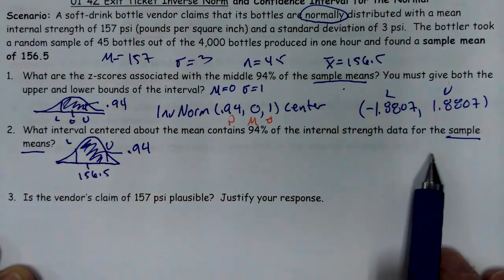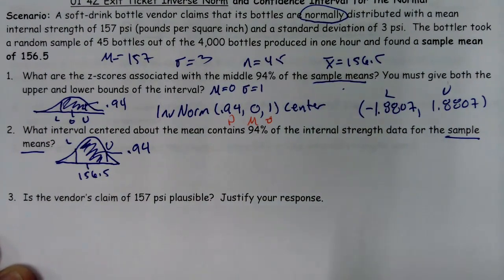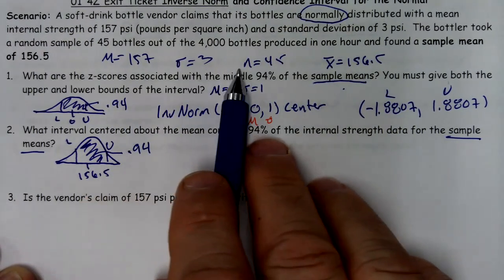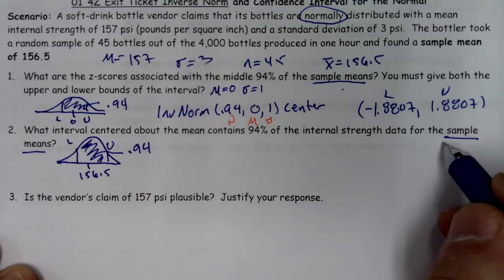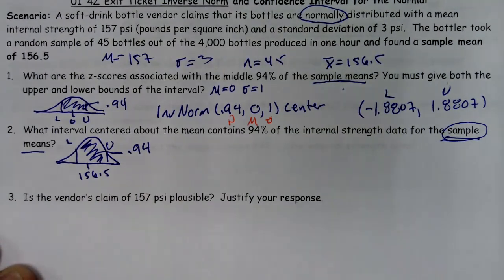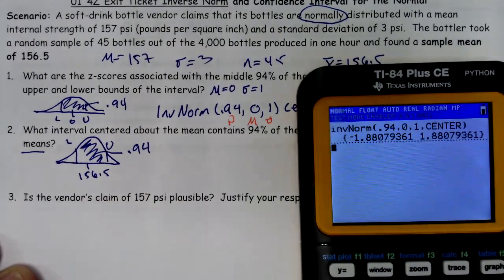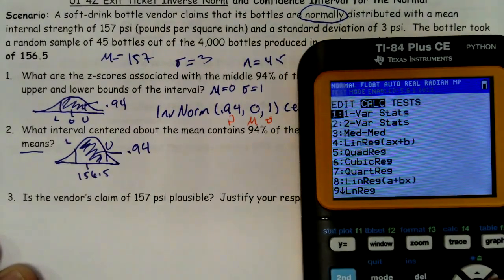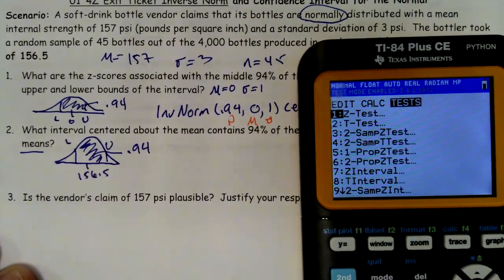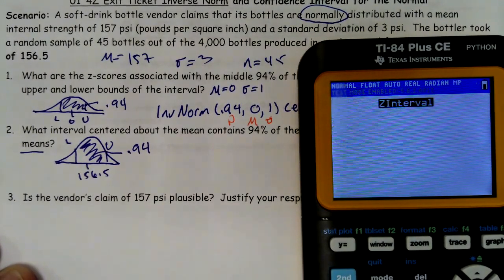Now, in the past, we've used inverse norm, but because we have a sample size of 45, and mainly because we're talking about the sample means, instead of using inverse norm, we're probably going to do better going to z-interval.